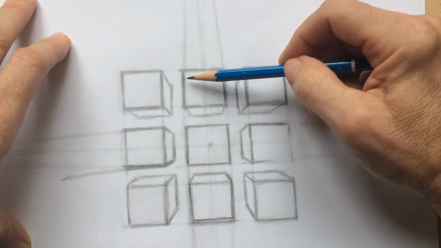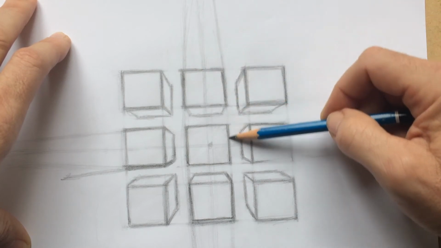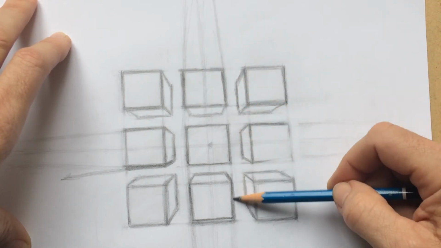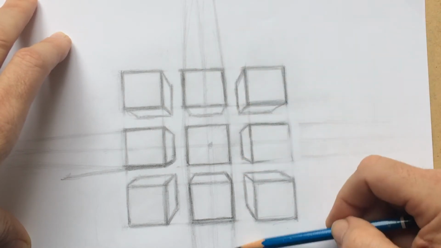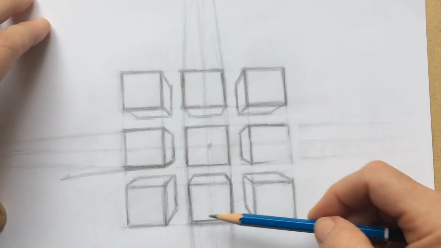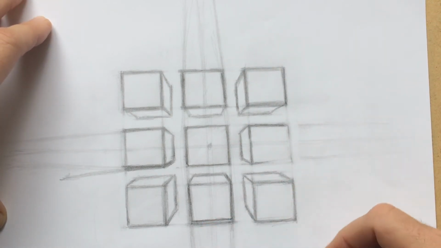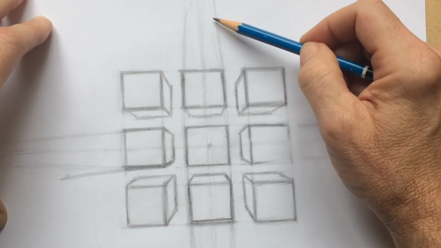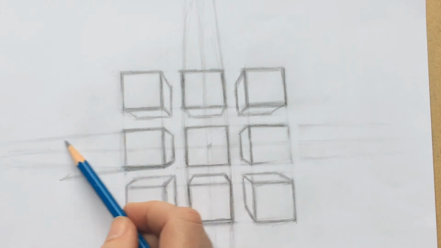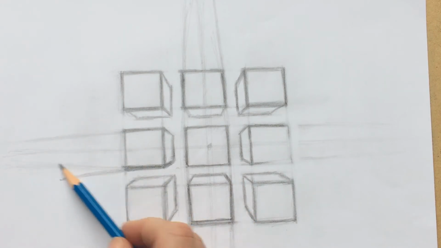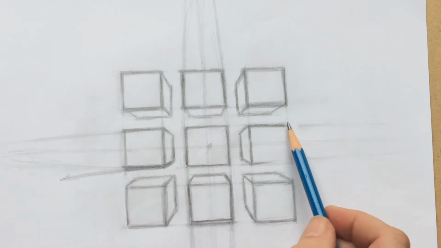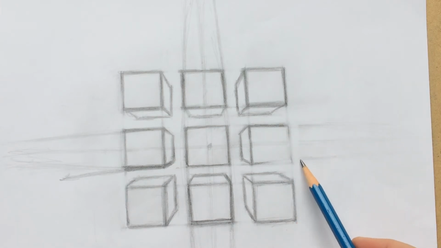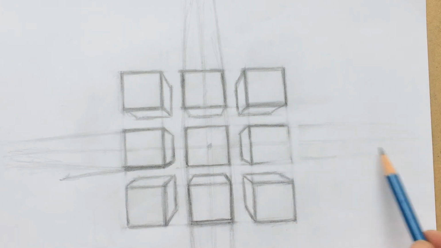Once again, very, very subtle. If you want to exaggerate it, you certainly can. Below eye level, they'll converge down there. Above eye level, they'll converge up there. Left of eye vertical, they'll converge over there. Right of eye vertical, they'll converge over there.